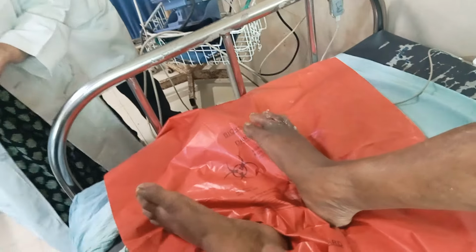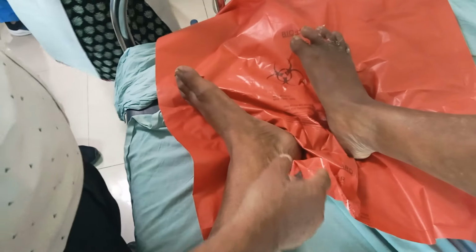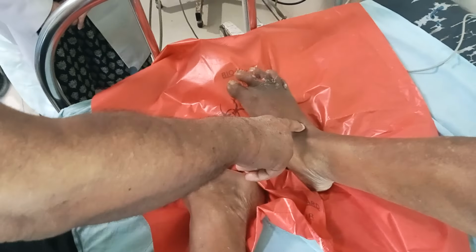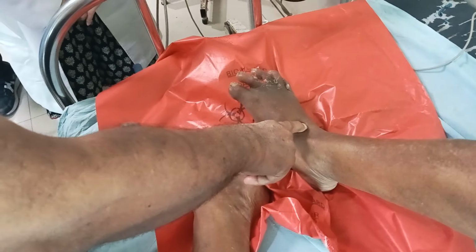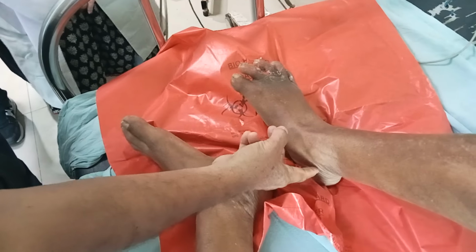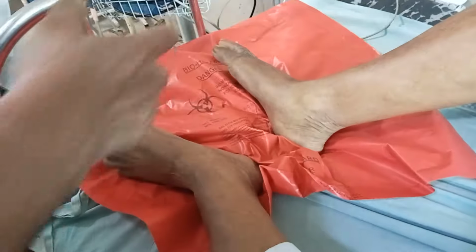Similarly, for the posterior tibial, again it is not palpable on the left side. On the right side, again you have to see at the same place. There is some pitting edema. That means there is edema plus absence of the dorsalis pedis and absence of the posterior tibial. So it is a vascular disease.